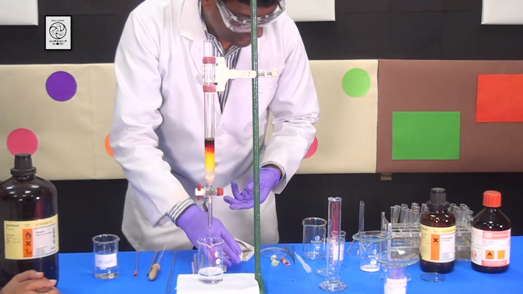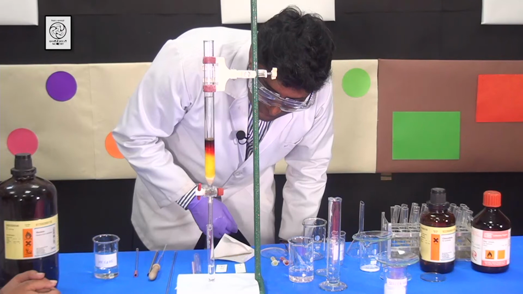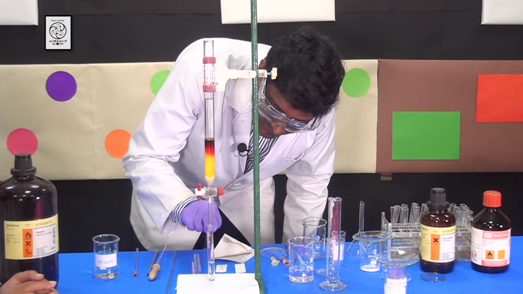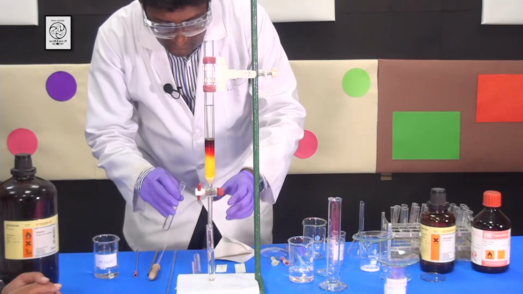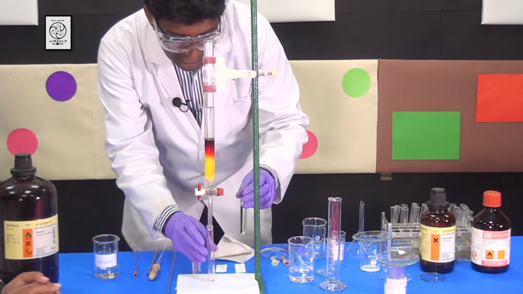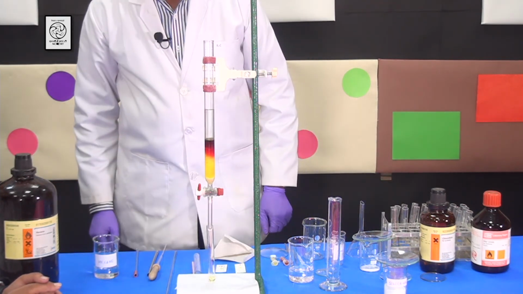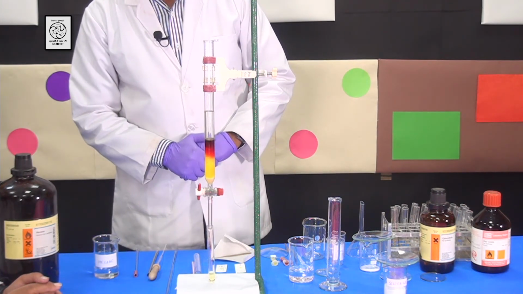Now at this point we need to take the test tubes in order to collect the compounds. So you can see that slowly the yellow compound is coming. However, we are not collecting it in the test tube yet, we will slowly collect it. Now you can see that the solution is becoming more yellow. Now I am collecting the first component, which is the yellow compound.